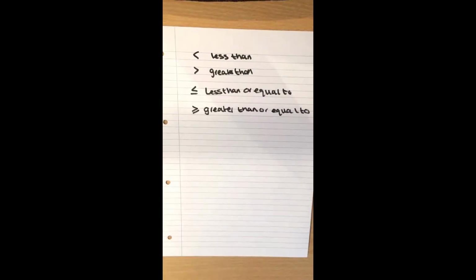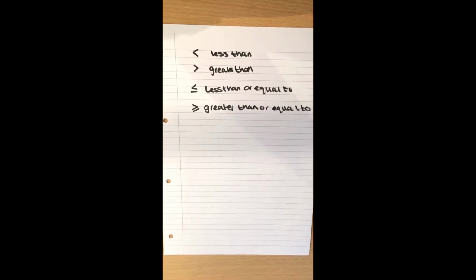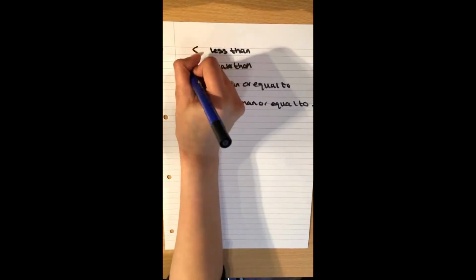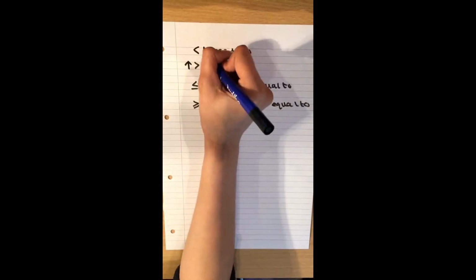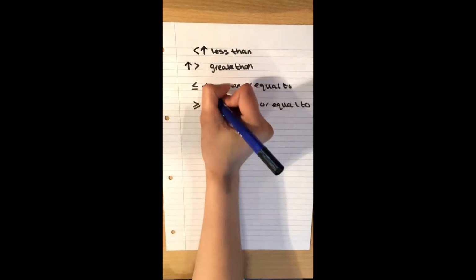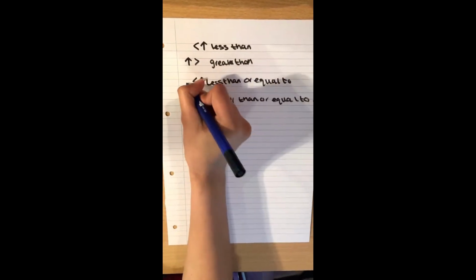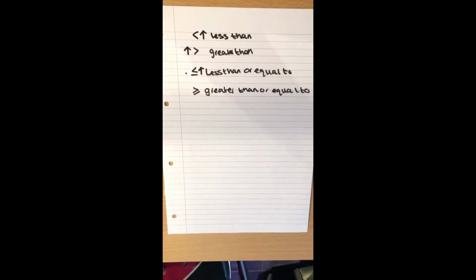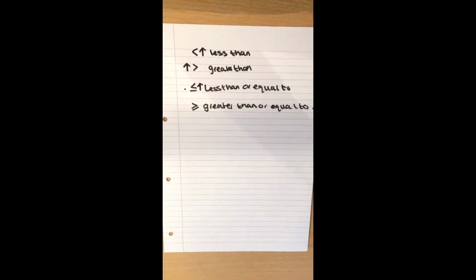To remember this, we can think of them like crocodiles' mouths. The crocodile eats the larger meal, so this would be the larger, this would be the larger, so this number is less than this larger number. In most senses, equations with inequalities are the same as equations with equal signs.